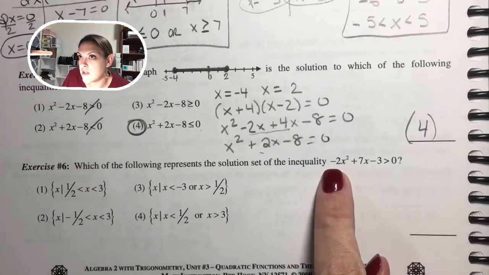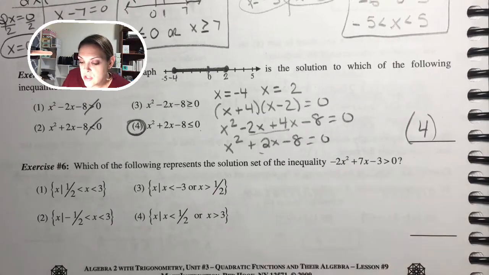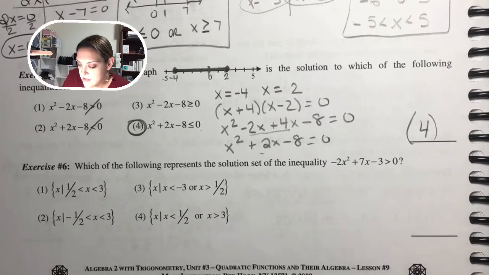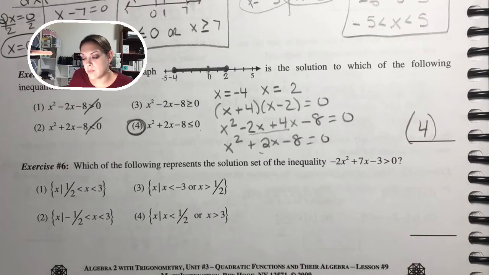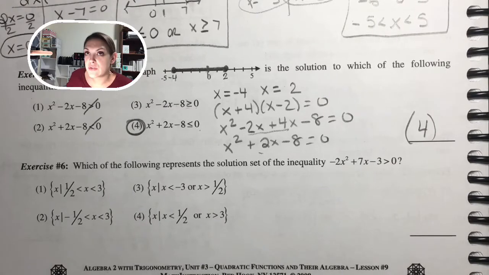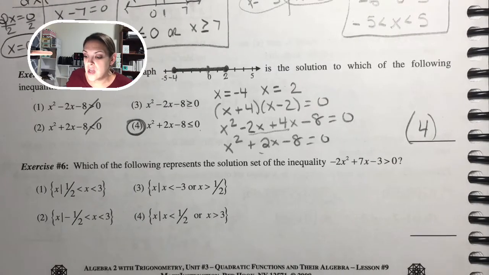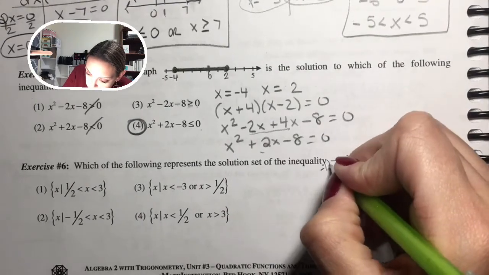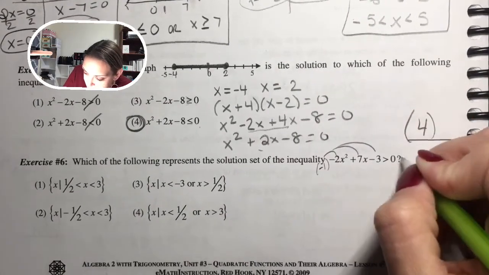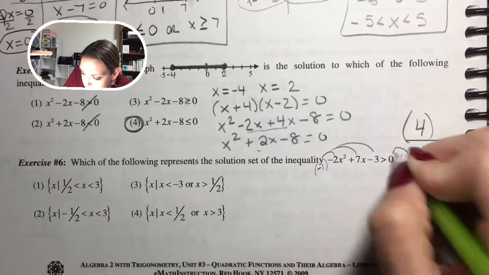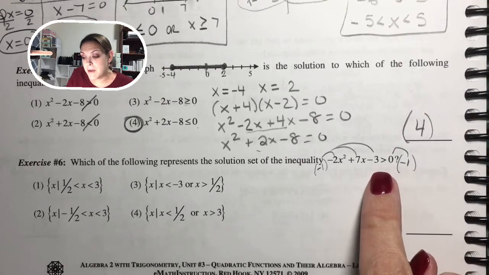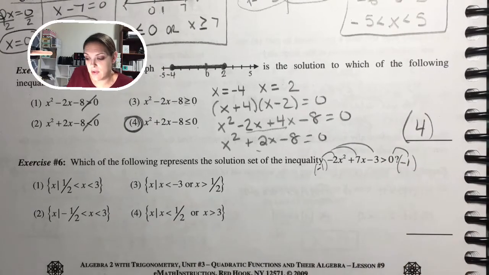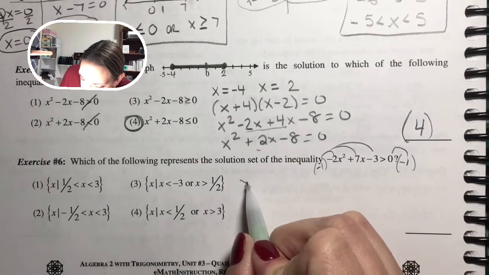Okay. And then the last question here, which of the following represents the solution set of the inequality? So this again is tricky because we have a negative sign in front. If you watched the last lesson, to get rid of that we multiplied both sides by a -1 so that we didn't have to factor with a negative. We absolutely can do that in this case, but we have to be careful because when we multiply or divide by a -1, the symbol will switch directions, okay? So we just have to be careful that we switch the inequality symbol.